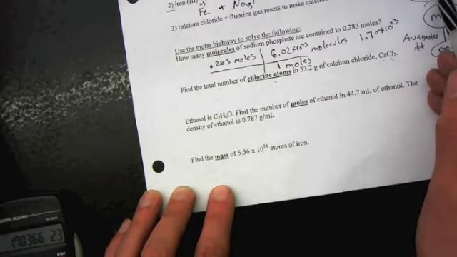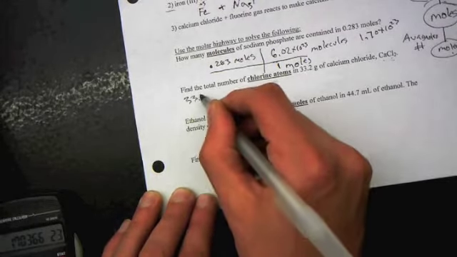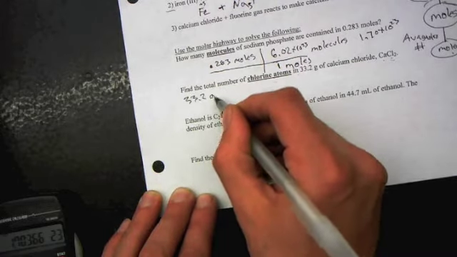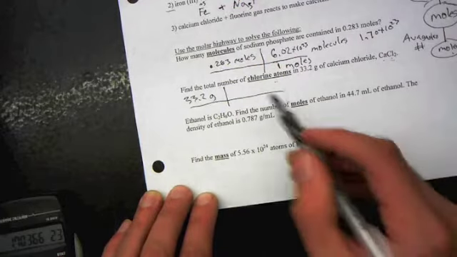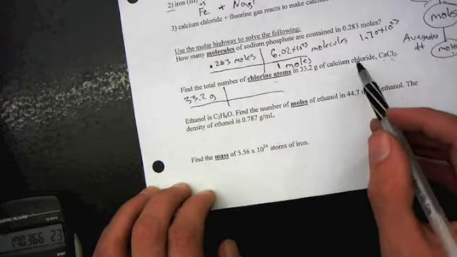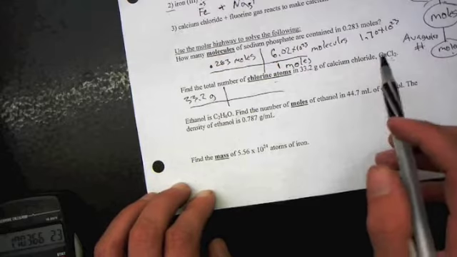So it's going to be a couple steps more in this one, because I don't start in moles, I start in grams. So 33.2 grams. To get that into moles, I have to use molar mass, and calcium chloride I'll have to look up, so I'll be right back with that.